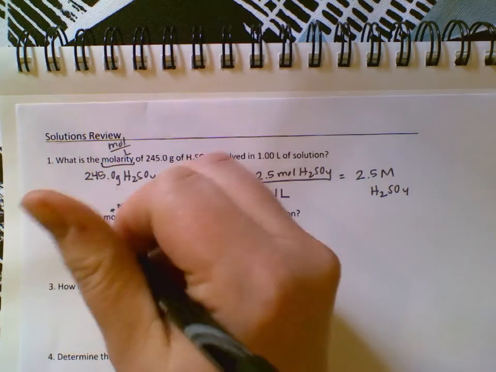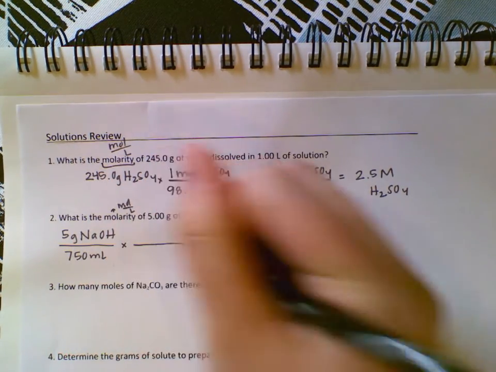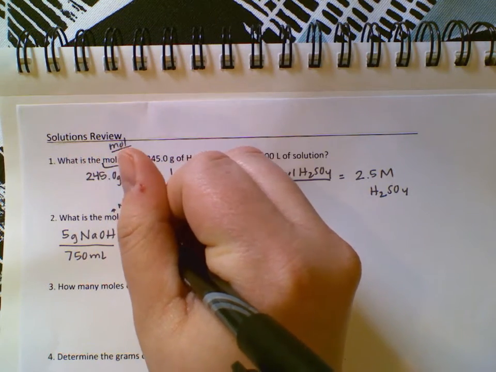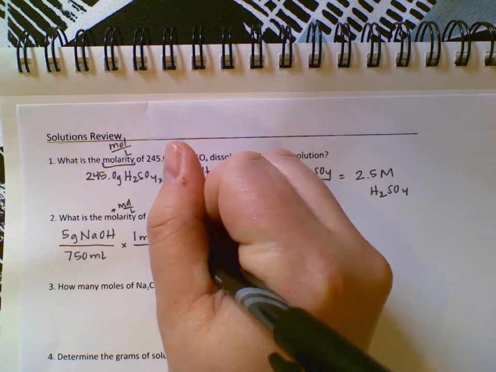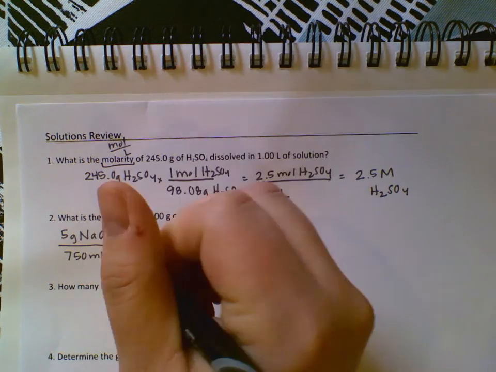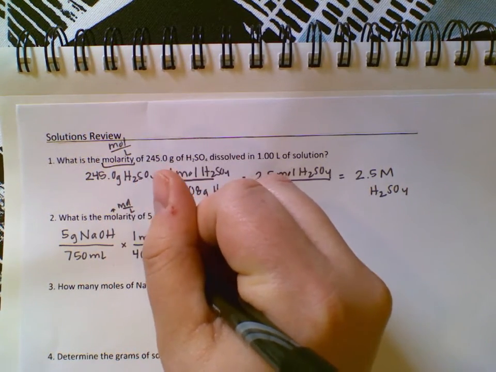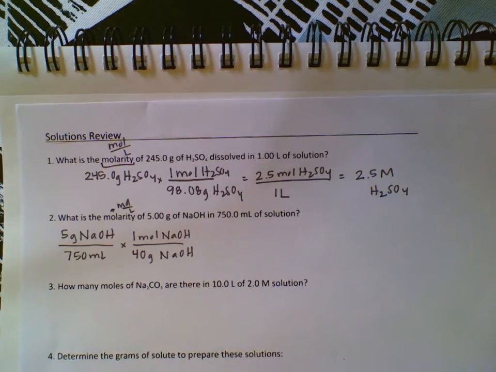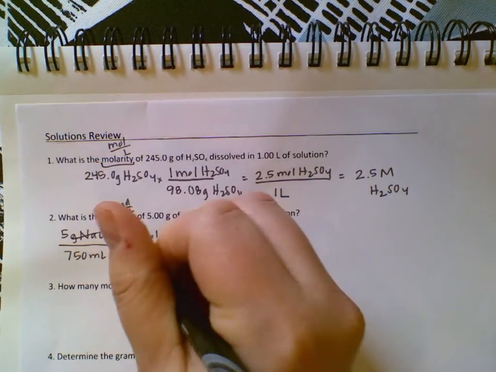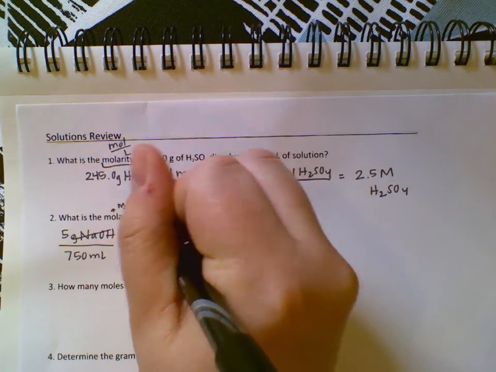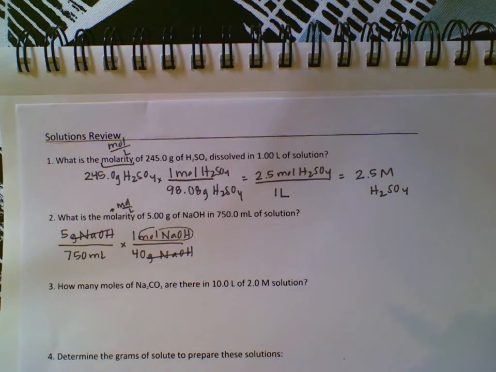I'm going to convert to moles of NaOH first, and if I use my periodic table, I find that 1 mole of sodium hydroxide, NaOH, is equal to 40 grams of NaOH. If you think about units, grams of NaOH will cancel out grams of NaOH, and I'm left with moles of NaOH, which is what I need for my final calculation.